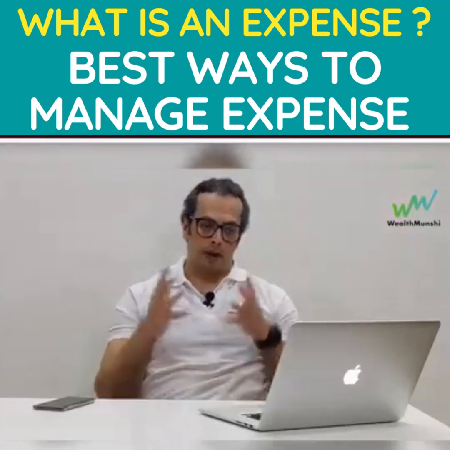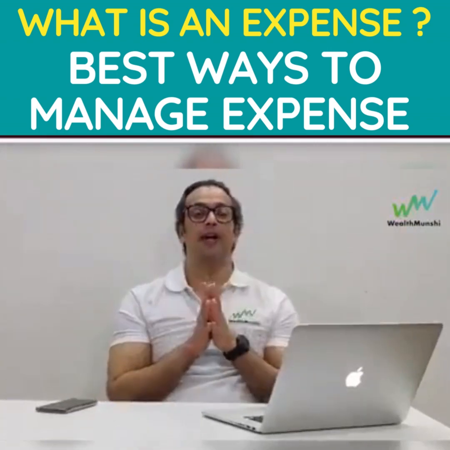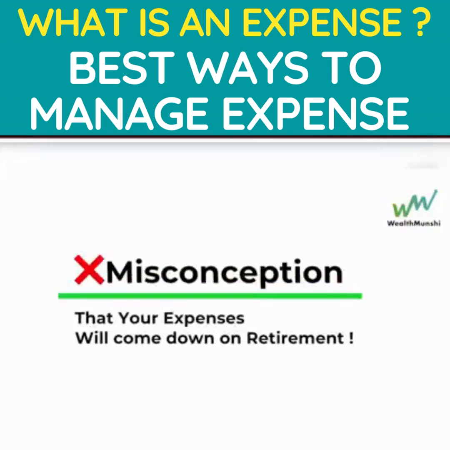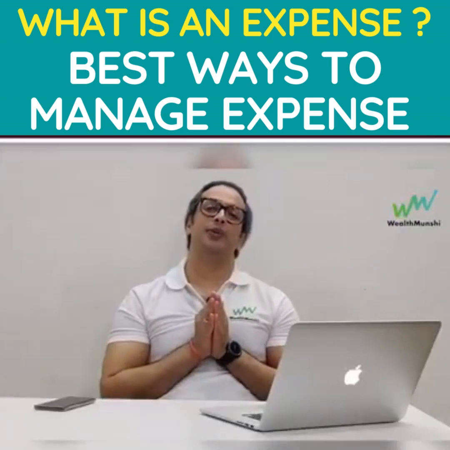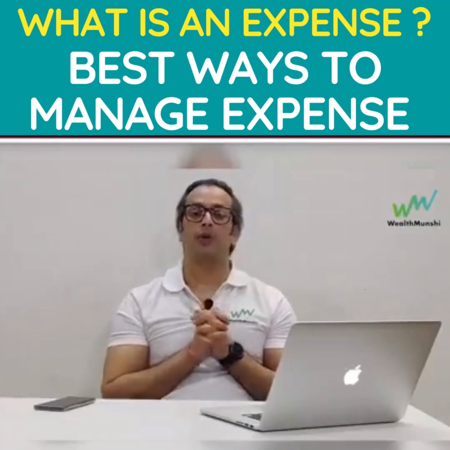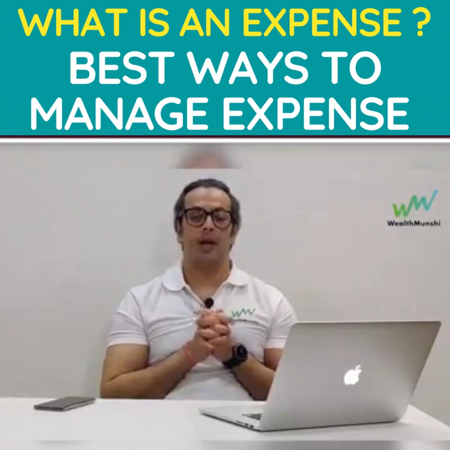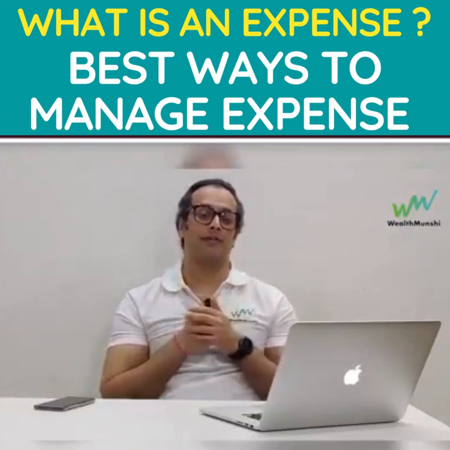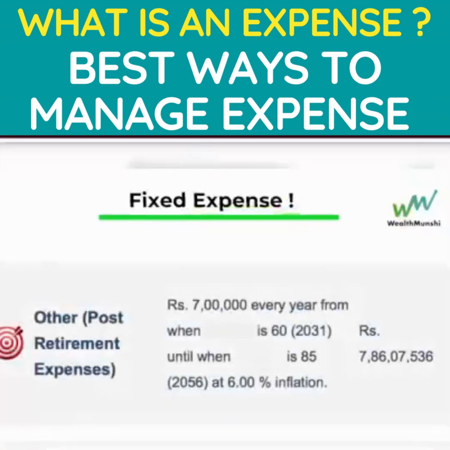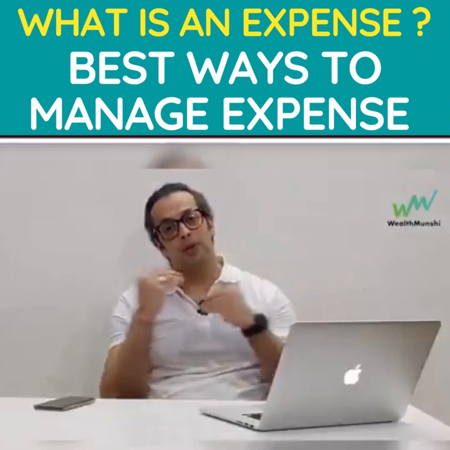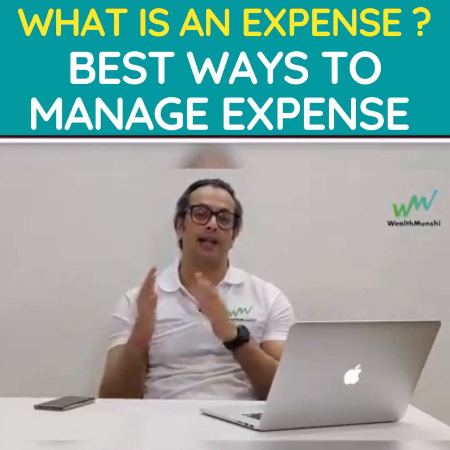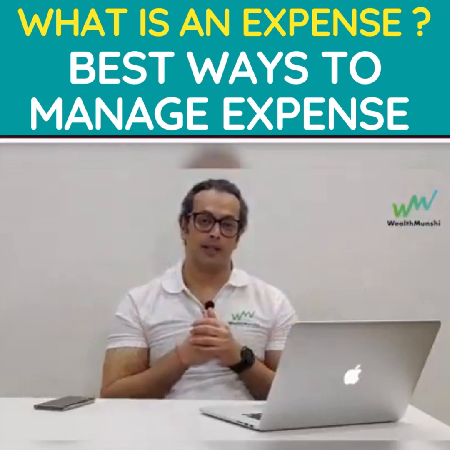A big misconception is that what you're spending today, your expenses will go down when you are retiring. Actually, it does not. There are two major expenses which definitely go down. One is your housing loan EMI, and second is any cost of education which you're doing for your kids. But you have to realize the cost of inflation. The same money which you're spending today would not have the similar value when you retire. And that goes up so drastically over a period of time that it actually becomes quite a high expense.